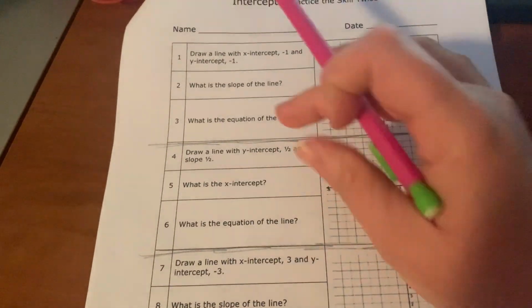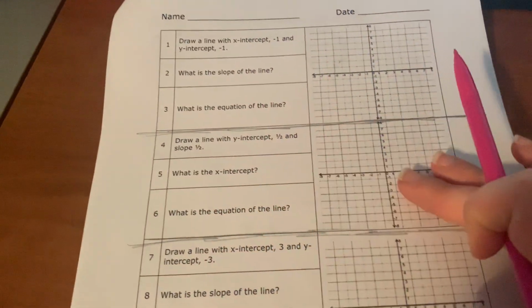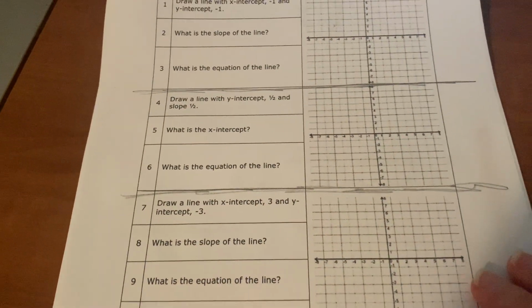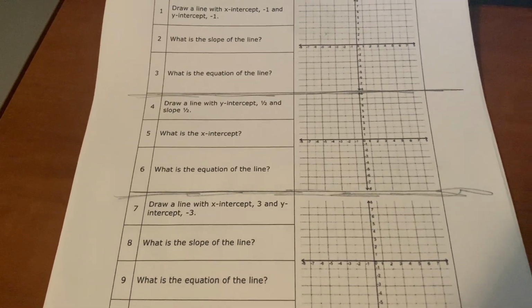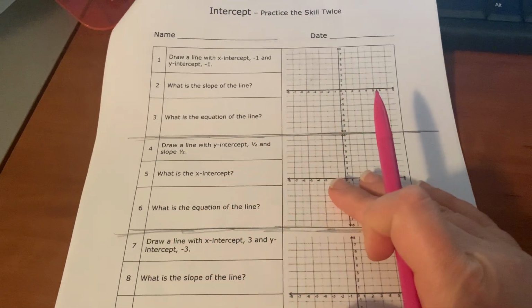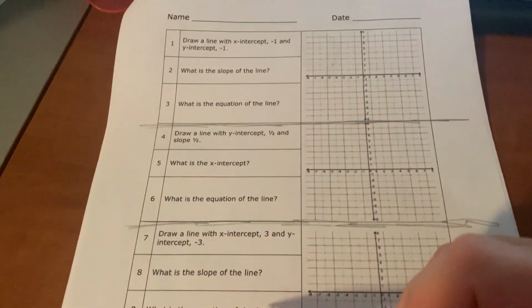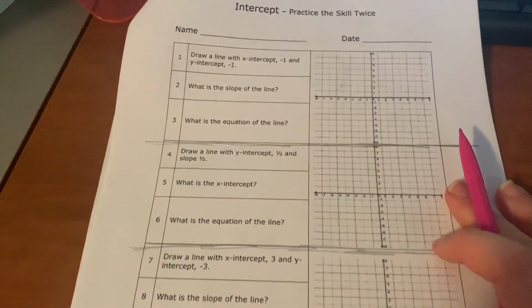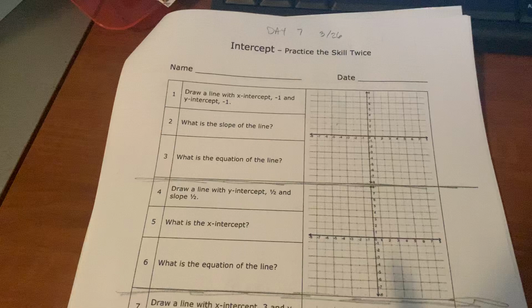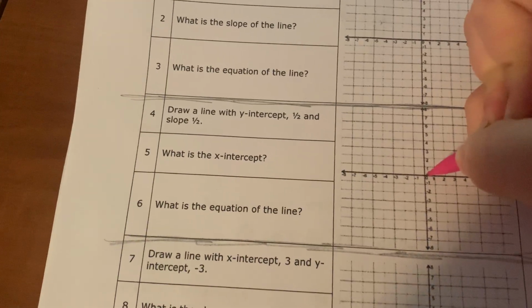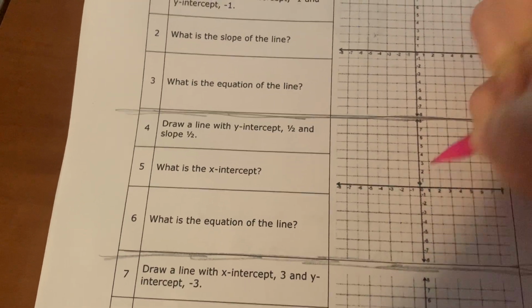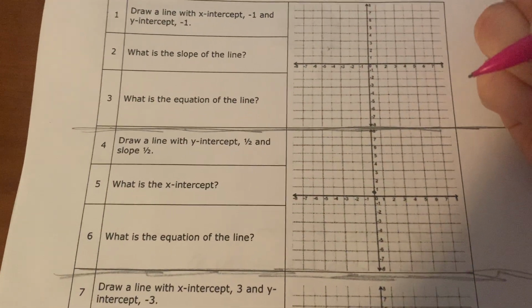So the three will go to a graph. That's how they're kind of doing this one, okay? I'll do the second grouping with you, and the first group and third group are about the same. The second one's the one that's a little bit different. It says draw a line with a y-intercept at 1/2. So on the y-axis, I'm going to 1/2 and I'm going to put a dot. You will have to estimate a little bit on that one.